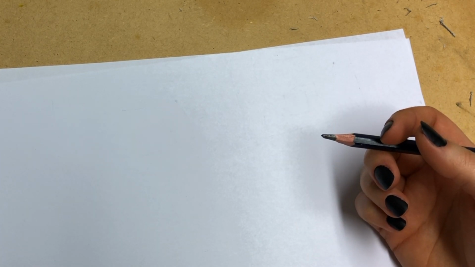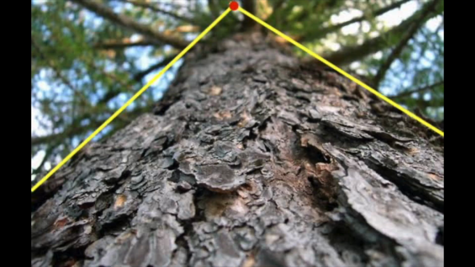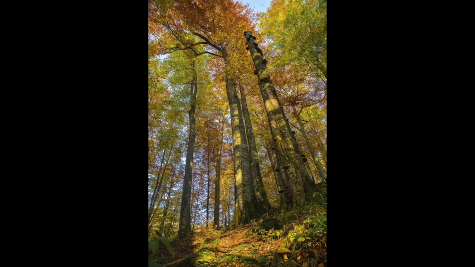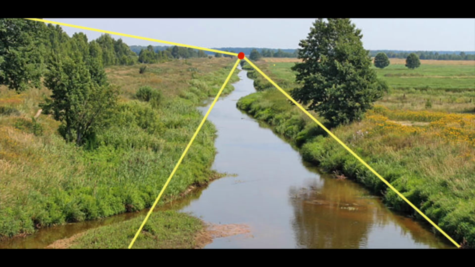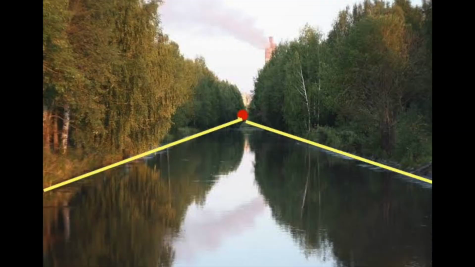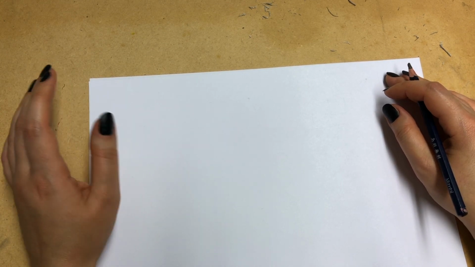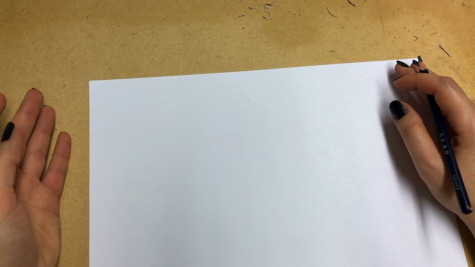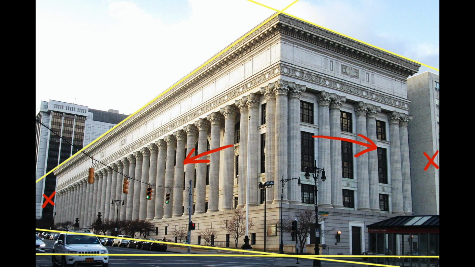Unlike one-point perspective, which you can see, for example, in natural objects like a tree, or other things that can sometimes naturally occur, with two straight parallel lines going through. Two-point perspective is much harder to see in just natural objects, but much more likely to be present in man-made objects.